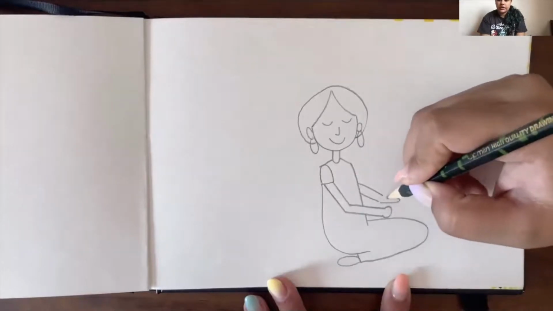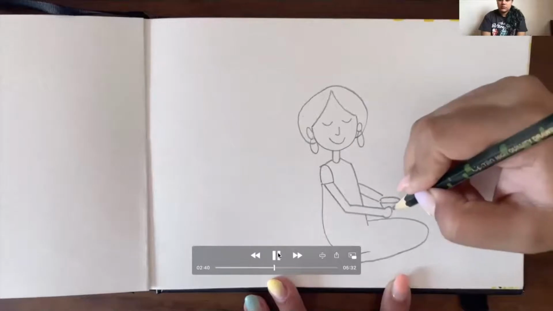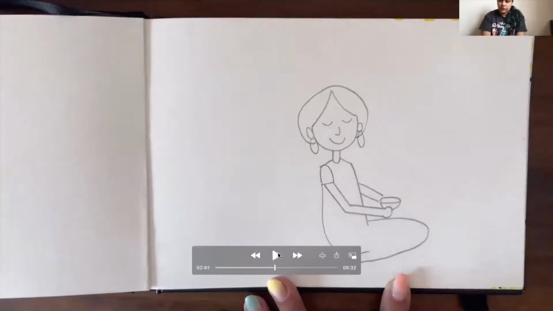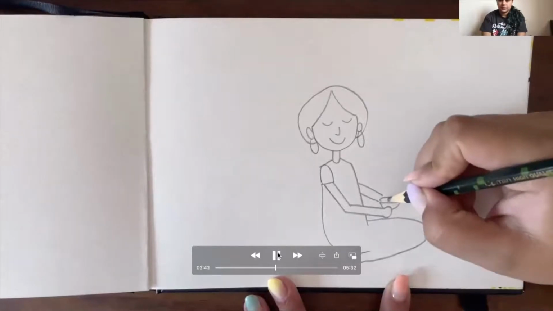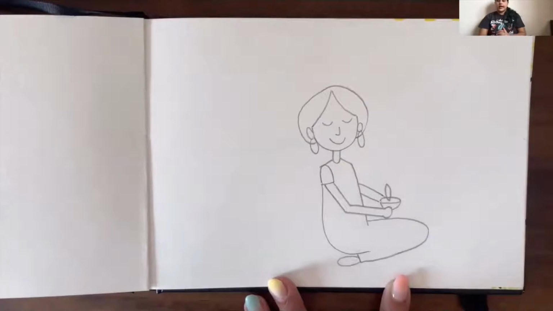So you can see I'm drawing an oval. After I draw the oval, I'm going to draw the bottom part of the diya like so. And then I'm going to go ahead and draw the flame of the diya. Perfect. So now when you look at it, doesn't it look like she's holding a diya? So all we did was we drew two straight lines coming in and then we drew the simple diya. Perfect. I think everybody's done a good job. Well done, everybody. Perfect.